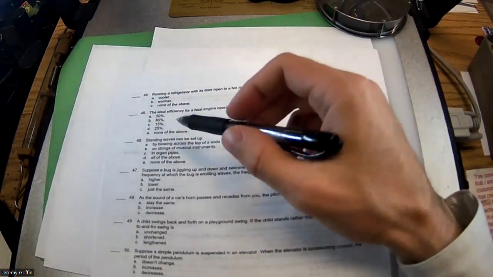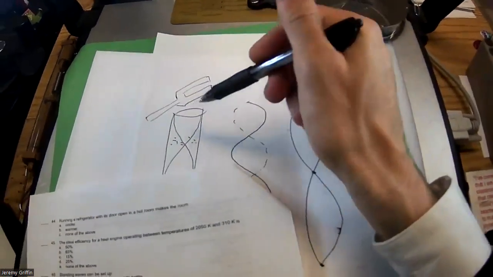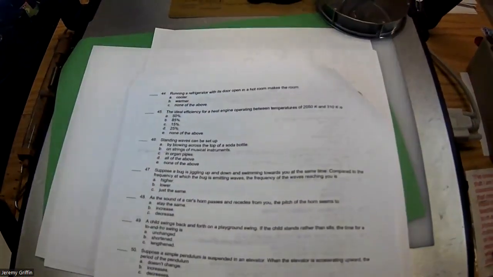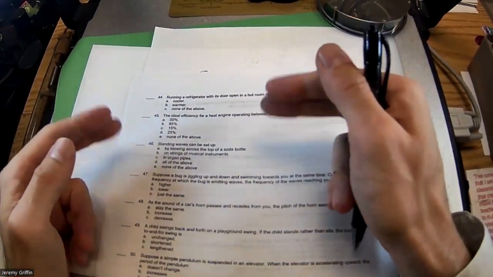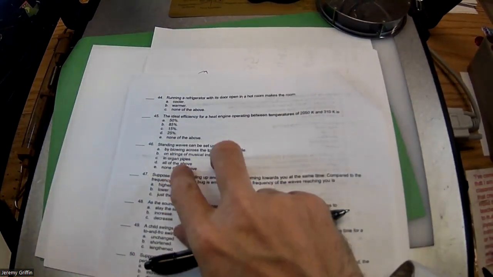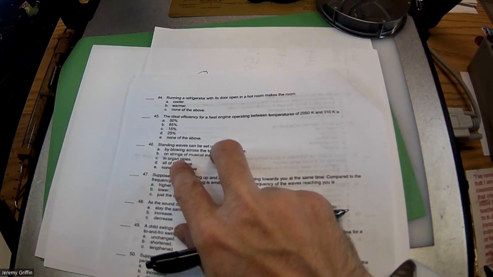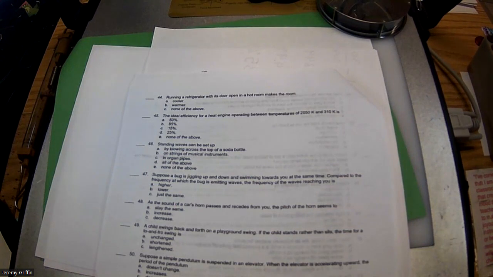Standing waves can be set up by blowing across the top of a soda bottle. Ooh, I think that's kind of what I just drew right there. On strings and musical instruments. Oh, hey, let's pluck a guitar string. And organ pipes. Oh, that also is kind of like blowing across the top of a bottle. It's a longitudinal wave. I think all those check out. Those could all be some version of a standing wave. You think?